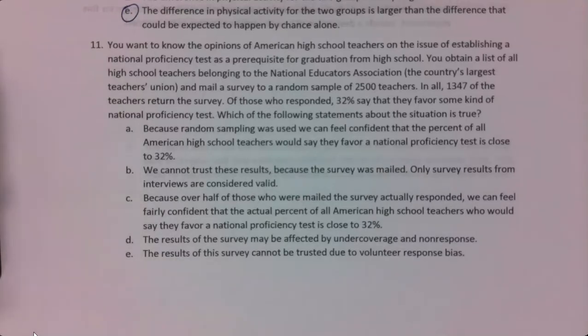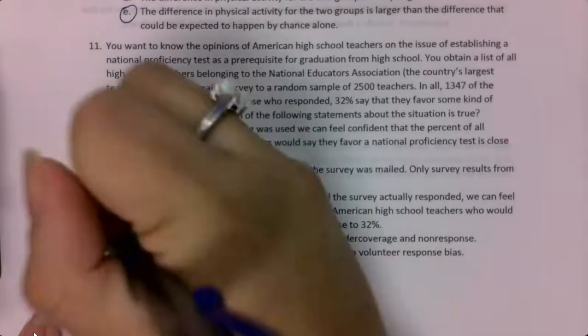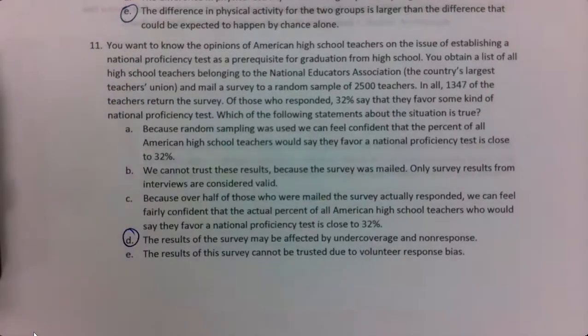to 32%. D is actually my answer here because teachers who didn't respond might not check their mail, and they might also have different opinions on testing students. So, for example, teachers who think we should test all of our students might be more likely to check their mail. It's hard to say.